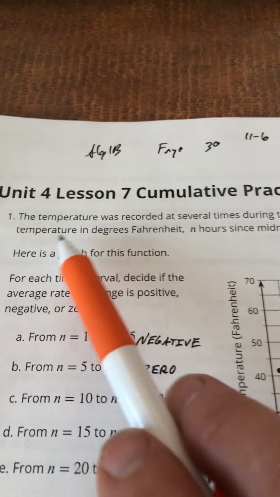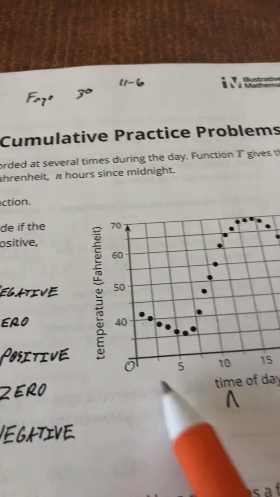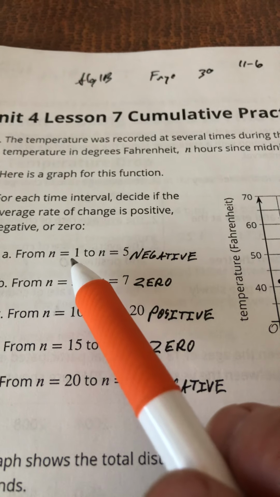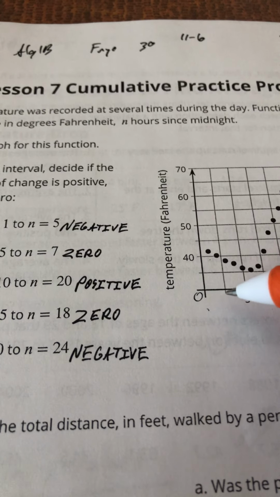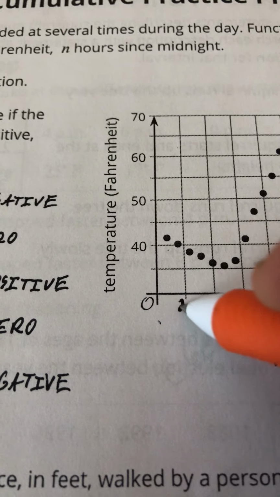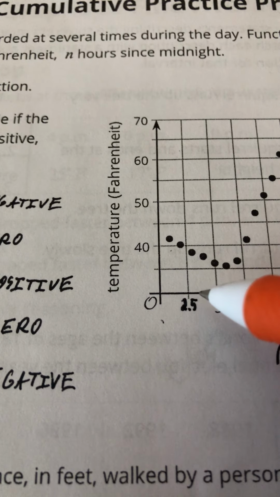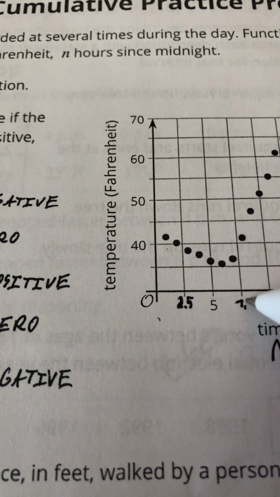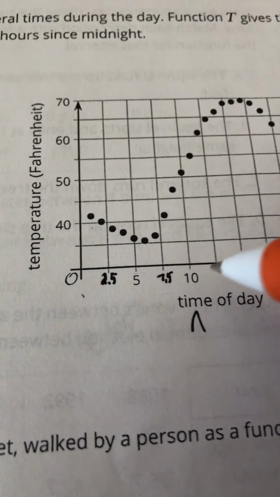It gives the temperature in degrees and n hours since midnight. So these are the hours since midnight. When n equals 1, it's going to be somewhere in here, because this would be 2.5. I know this graph is probably a little bit difficult to read. 2.5 and then 3, 4, 5, 6, 7, 7.5, 8, 9, 10, and so on.